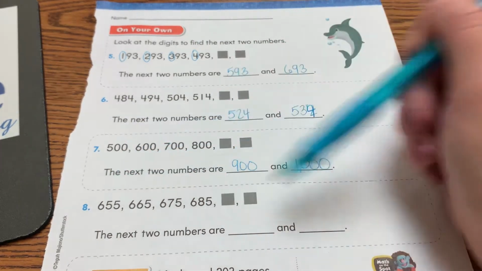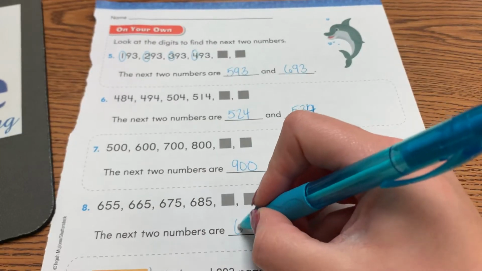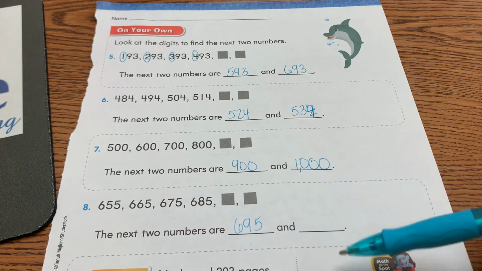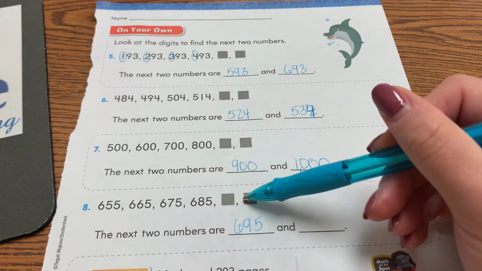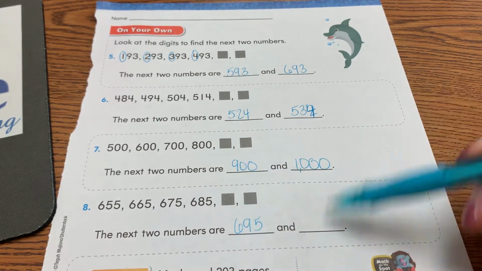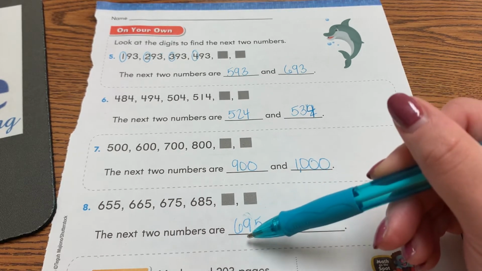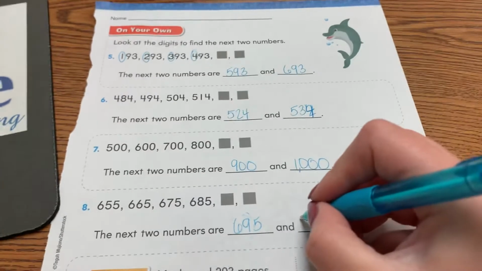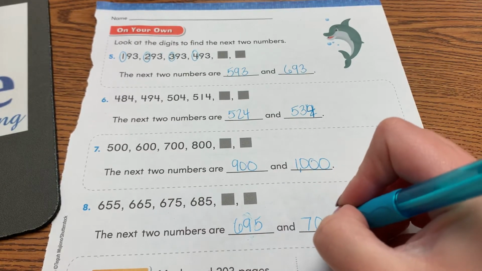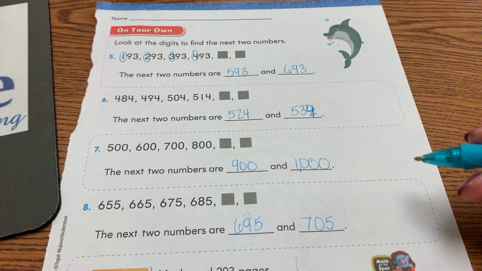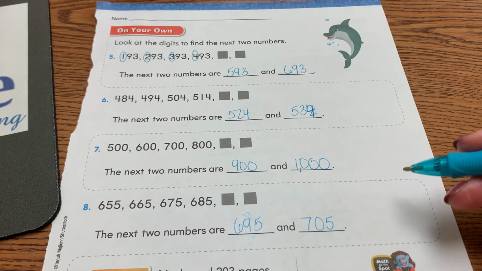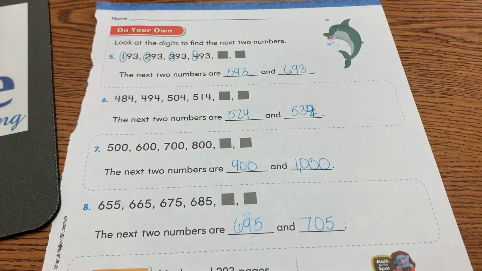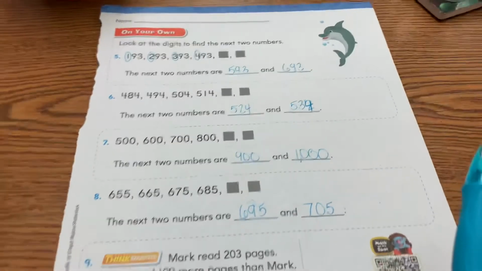For this one, the number in the tens place is changing. You should have had 695. Then we have to go up again. So remember when I told you guys that you just go up 1 unless there's a number 9, then you have to go over to the next place. Then it would be 705. Okay. And then 715, 725, then you would keep going that way because numbers go on forever and ever and ever.